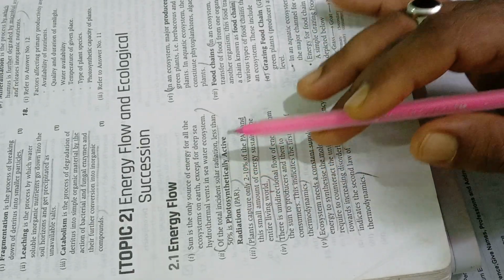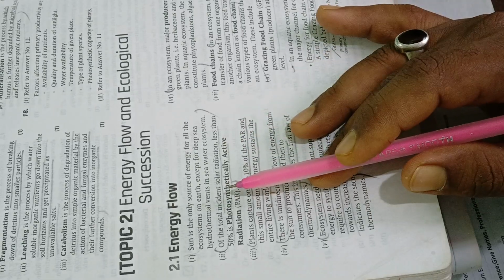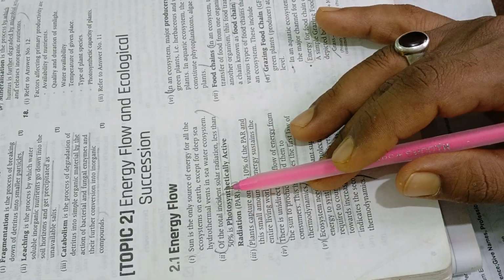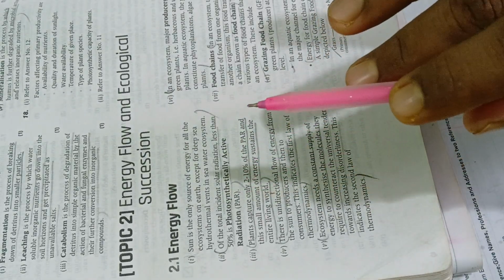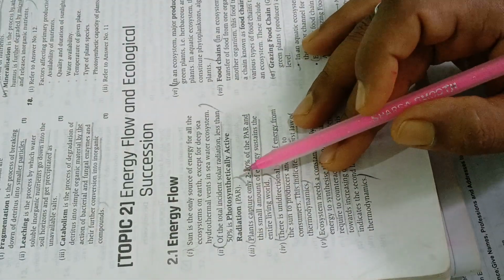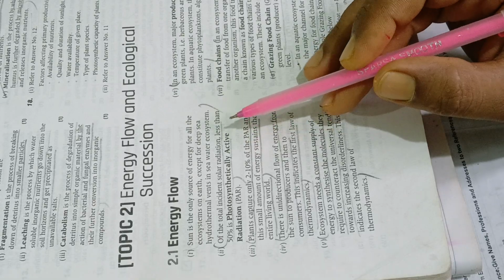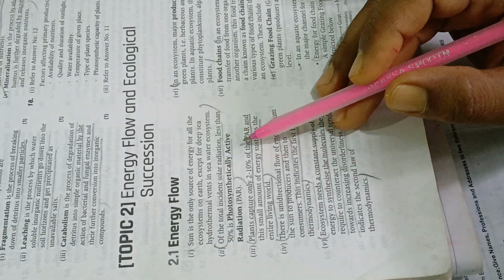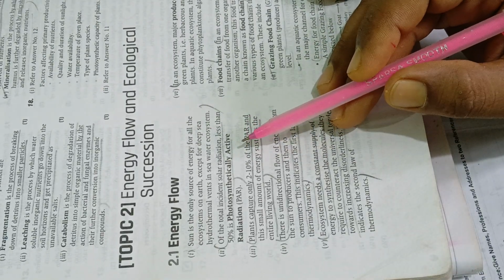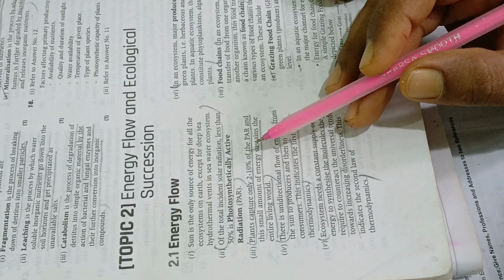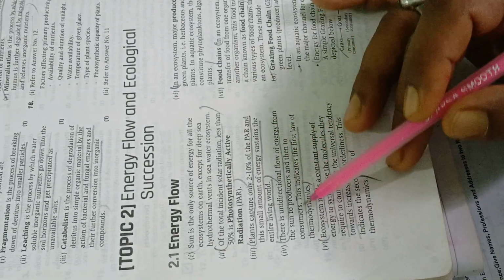Okay, means below 400 nanometer and above 700 nanometer plants cannot use. You understood? देखिए, 400 से लेकर के 700 तक जो वेव लेंथ है उतना ही वेव लेंथ का लाइट प्लांट्स एब्जॉर्ब कर सकते हैं. उससे ज़्यादा नहीं कर सकते, उससे कम नहीं कर सकते.